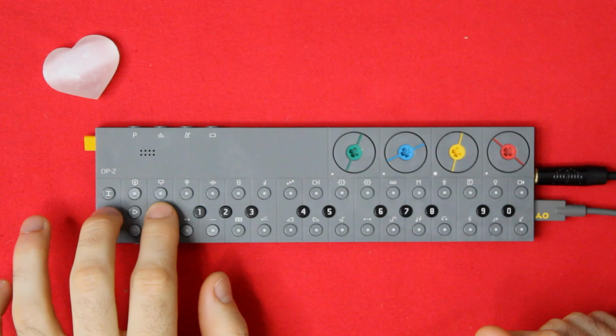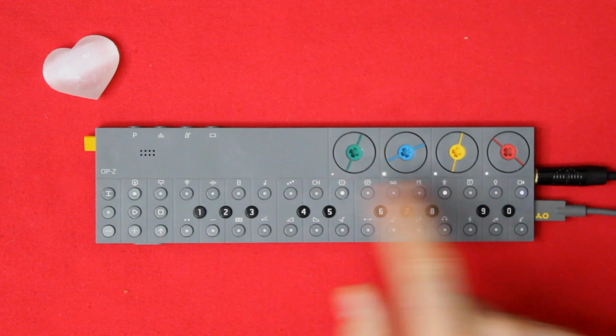To enter into actual sample recording mode, hit stop and record, and you'll see that there's a green and blue light. And now you're ready to record. I chose to upload a sample directly from my desktop. Just make sure that in your audio settings that the output is set to OPZ.